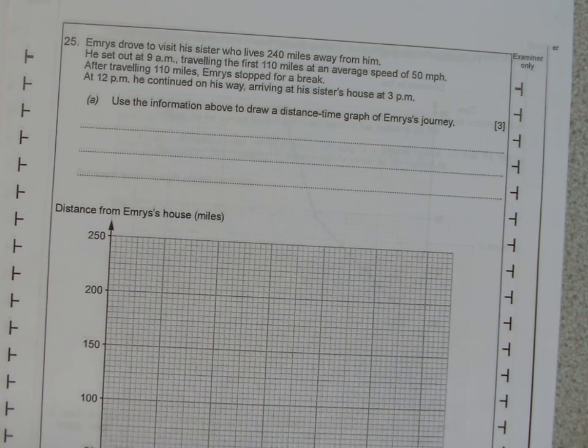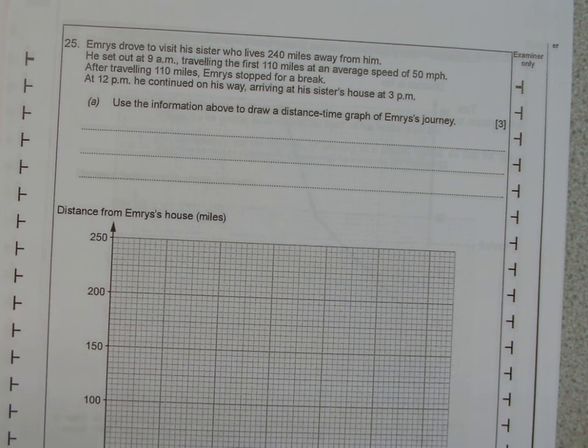Right, question 25. Emrys drove to visit his sister who lives 240 miles away from him. He set out at 9 a.m, travelling the first 110 miles at an average speed of 50 miles per hour. After travelling 110 miles, Emrys stopped for a break. At 12 p.m, he continued his journey, arriving at his sister's house at 3 p.m. So, use the information to draw a distance time graph.